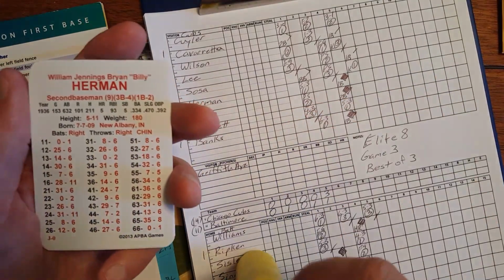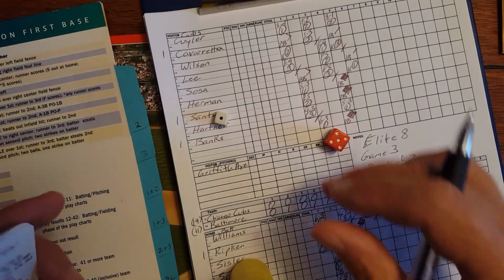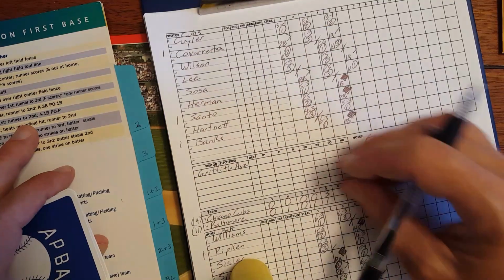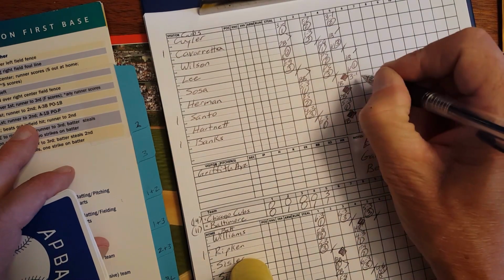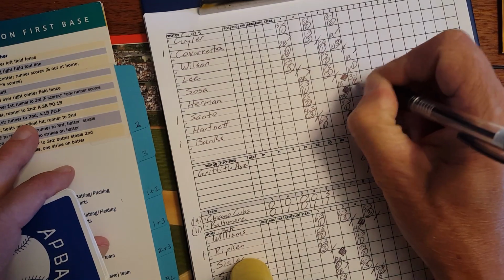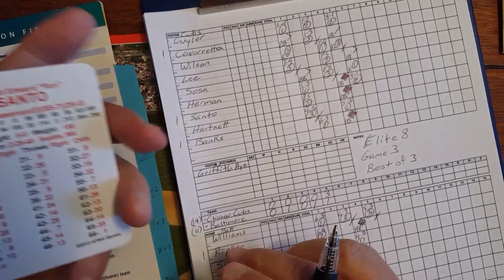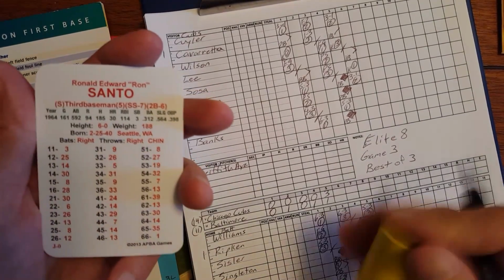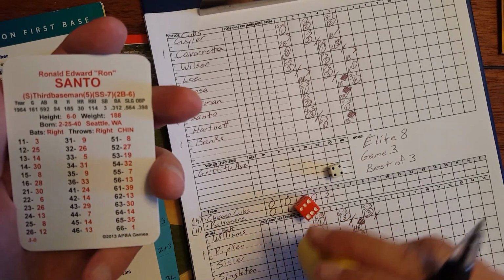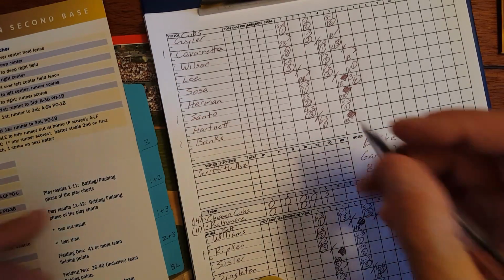45, and that is two balls. 51 is an 8. And he grounds out 3-1. Two away, but Lee will move to second. Brings up Ron Santo, who doubled his last time up. And a 64 is a 14 with a man on second as they walk.